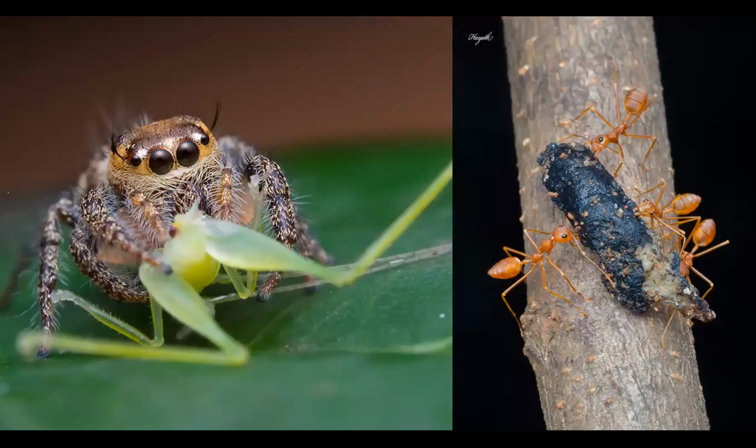So here you see a Hyllus jumping spider preying on a katydid, and teamwork with the weaver ants carrying back, I think, some kind of a pupal case or something.